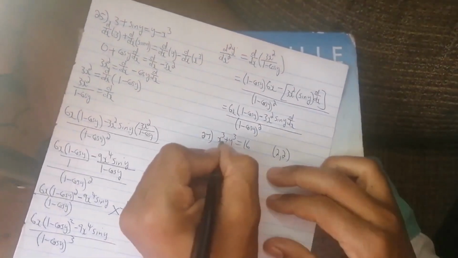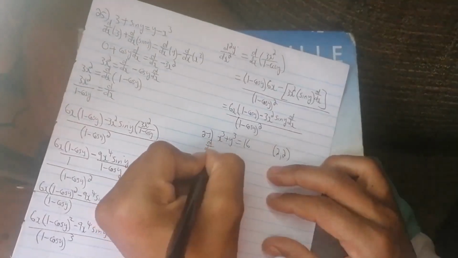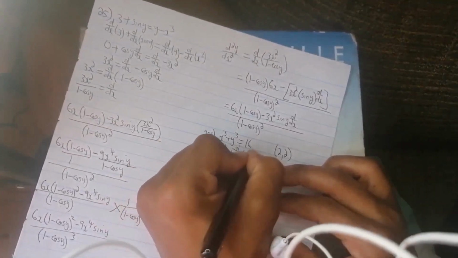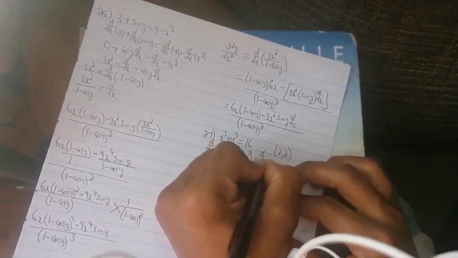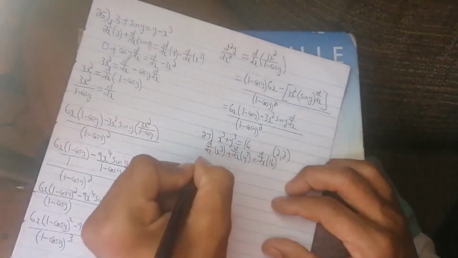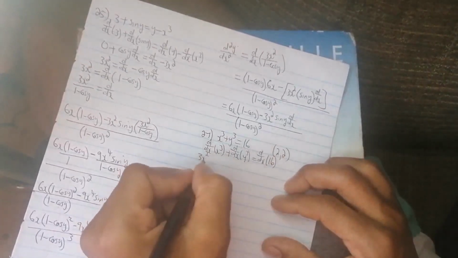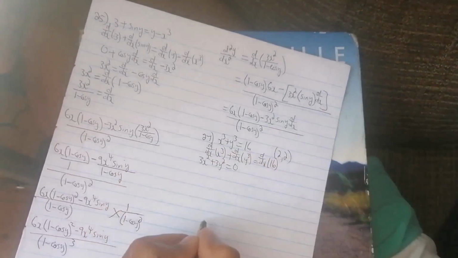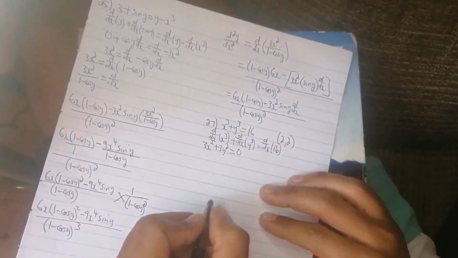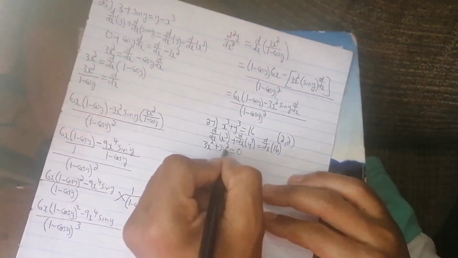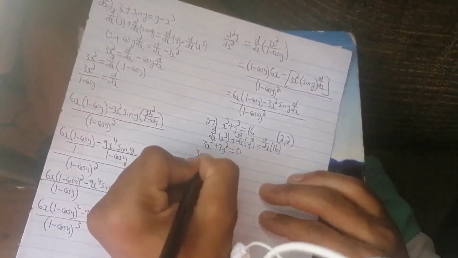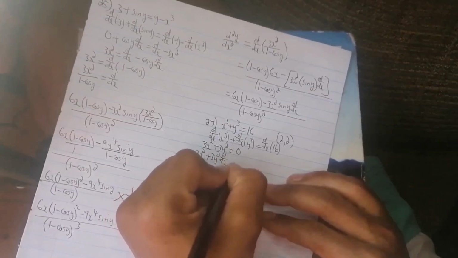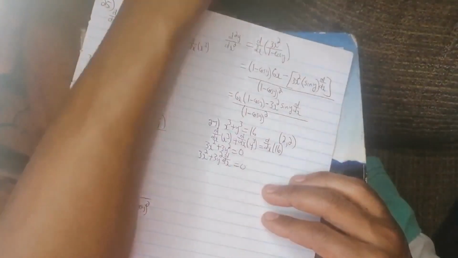Okay, d/dx of x³, d/dx of y³, d/dx of 16: 3x squared plus 3y squared equals 0. Sorry, I forgot to write dy/dx. 3x squared plus 3y squared dy/dx equals 0.